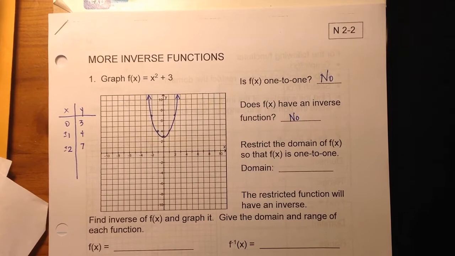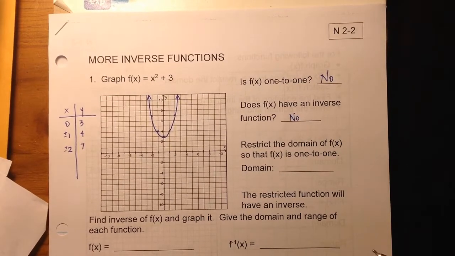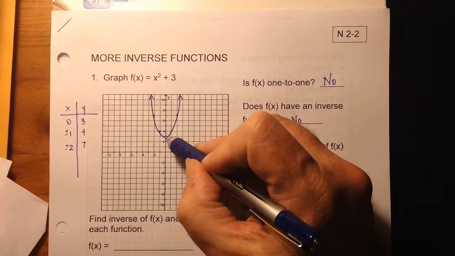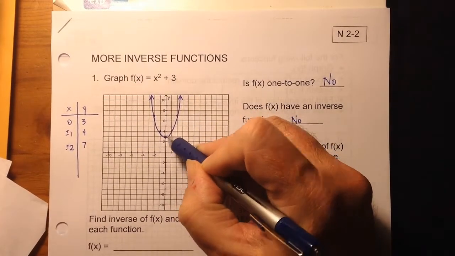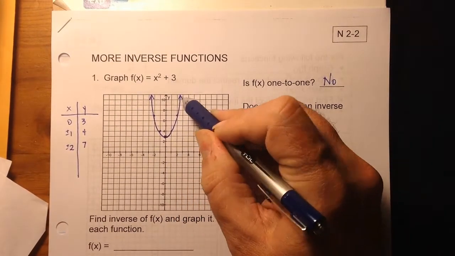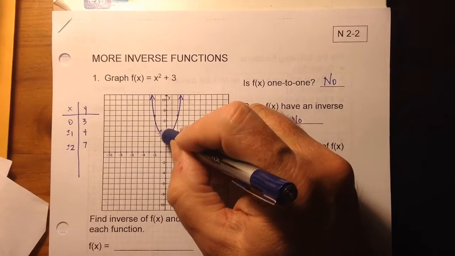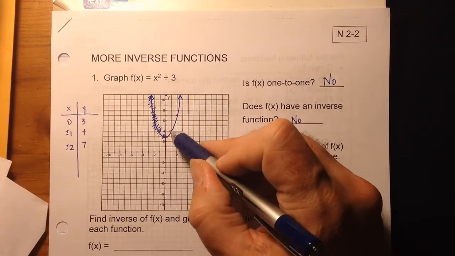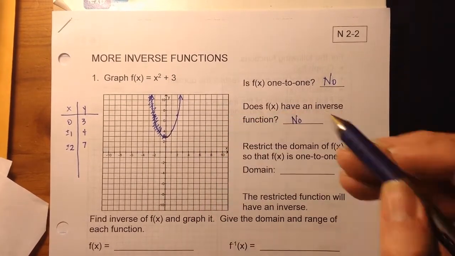So here's what we're going to do: restrict the domain of f of x so that f of x is one-to-one. Generally speaking, we want as much of the graph as we can get, as much of f of x as we can get without losing the fact that it's one-to-one. Alright, so I'm going to take just the right half. I'm going to start at the y-axis here and just take the right half. If I just basically get rid of this part over here, then it is one-to-one. I'm just taking this half, the right half of it.